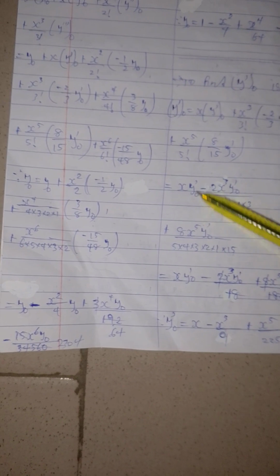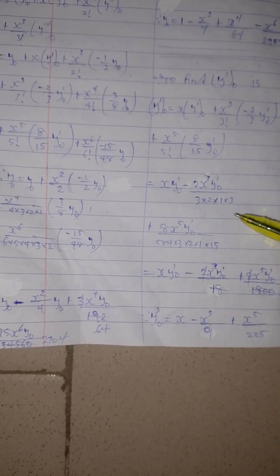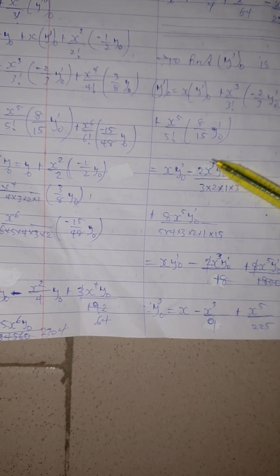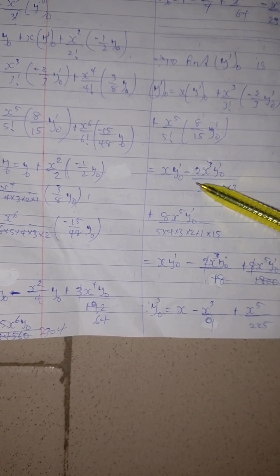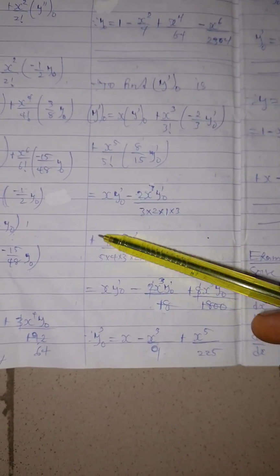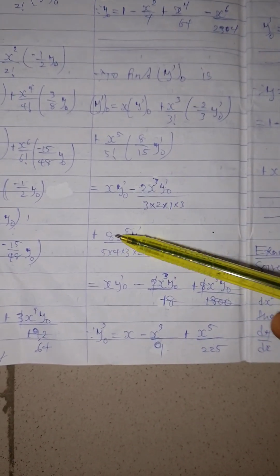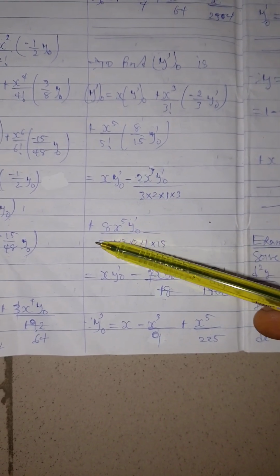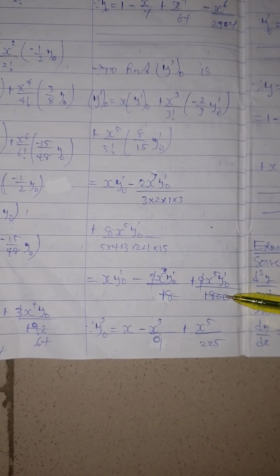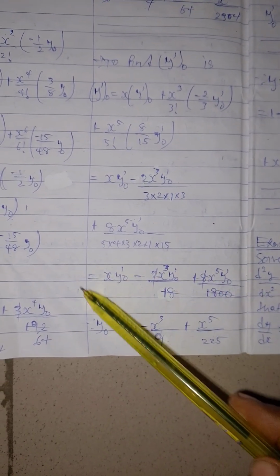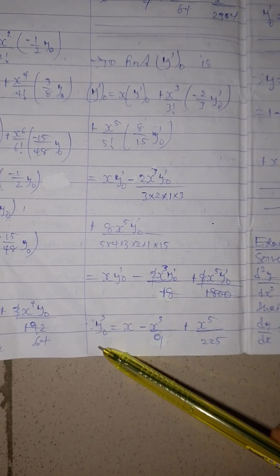So therefore that will give you x y prime naught minus 2x³ y prime naught all over, multiply everything here, will give you 18. Now plus 8x⁵ y prime naught all over, multiply everything here, will give you 1800. Now therefore factorize this. What is common in this equation is y prime naught.